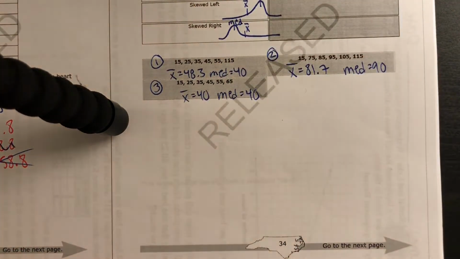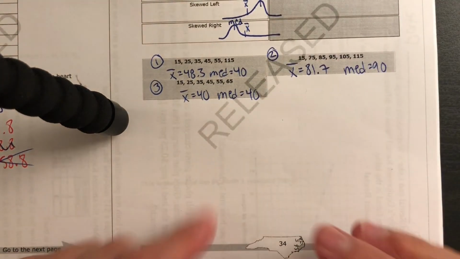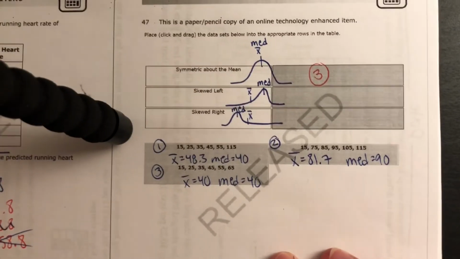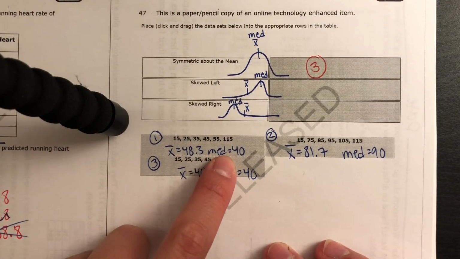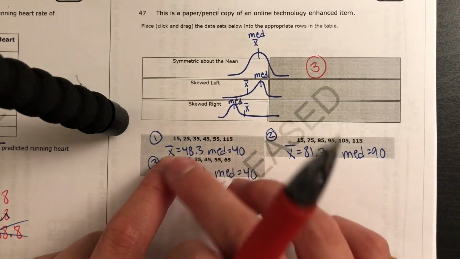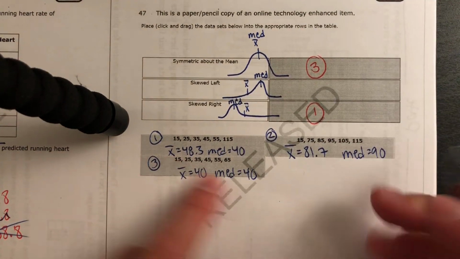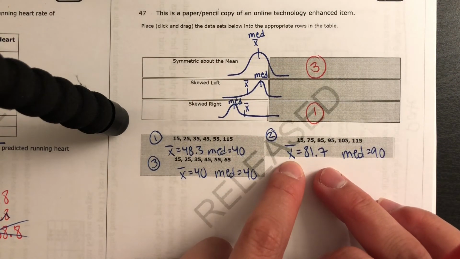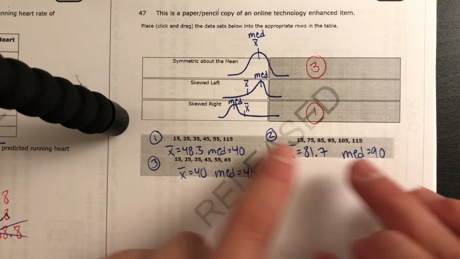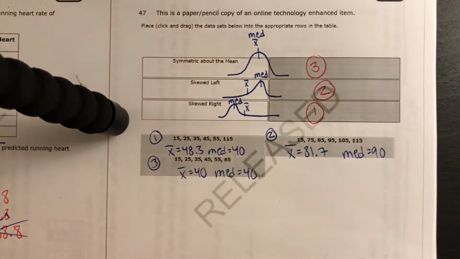Okay, so let's begin with the obvious one. These two are the same, so number 3 is going to be symmetrical around the mean. This one, the median is smaller. The mean is on the right side because it's bigger. If it's on the right side of the median, number 1 is going to be skewed right. Over here, the mean is smaller, which means it's going to be on the left side of the median. Number 2 is skewed left.